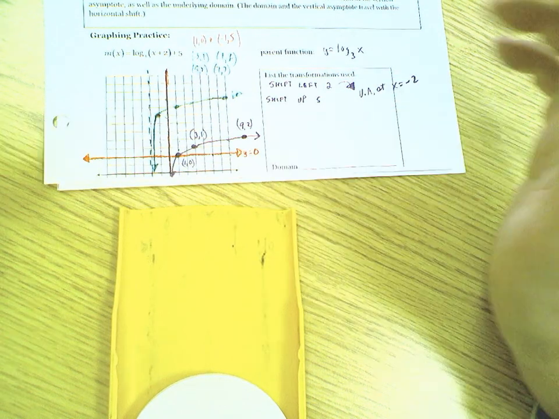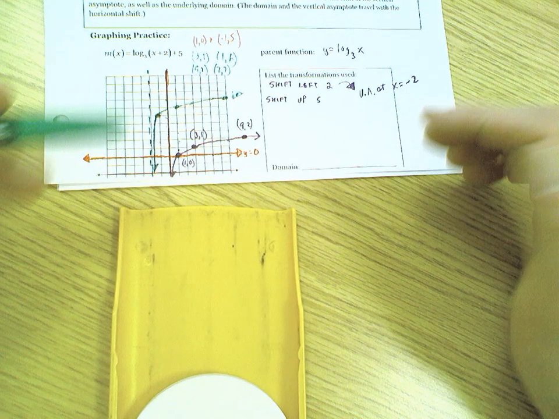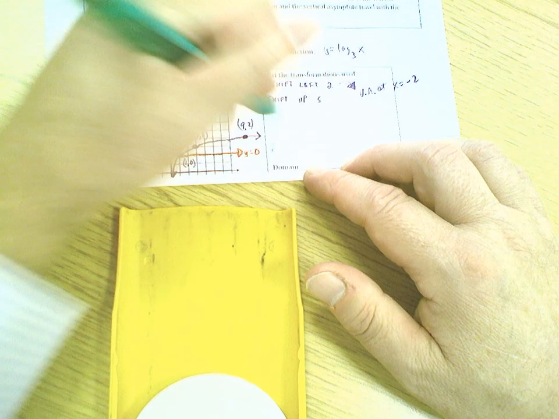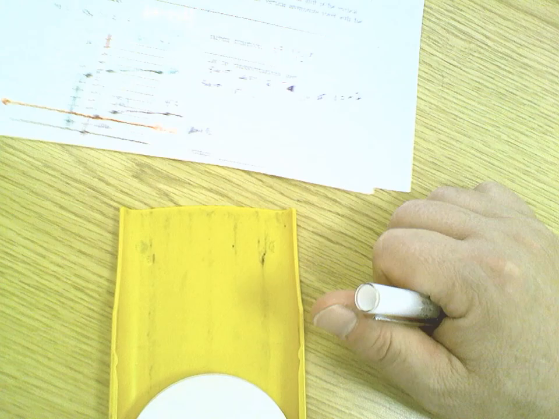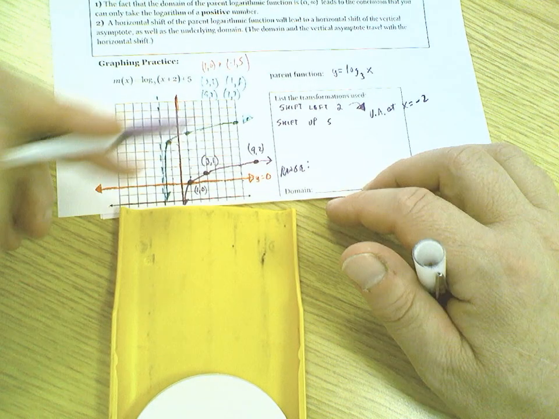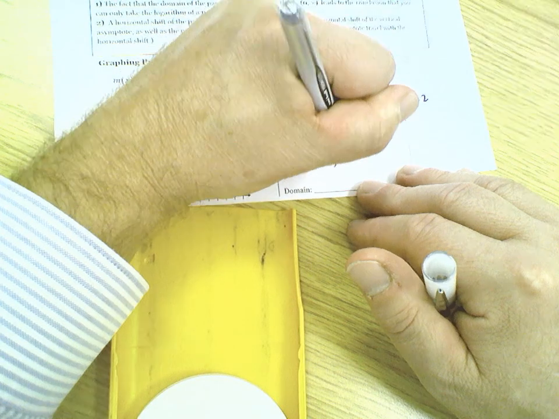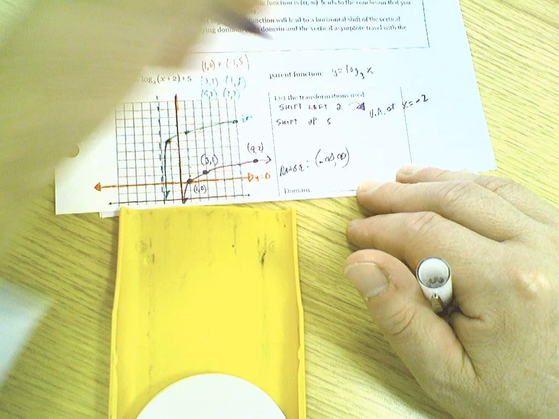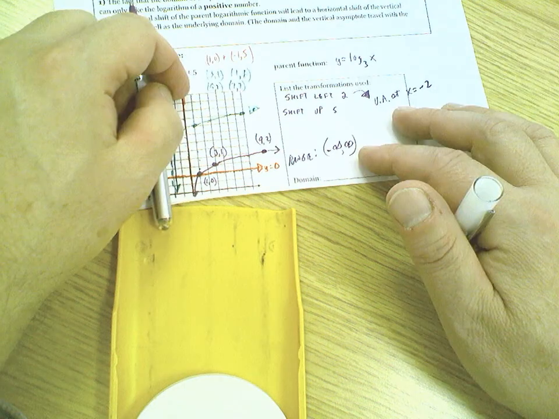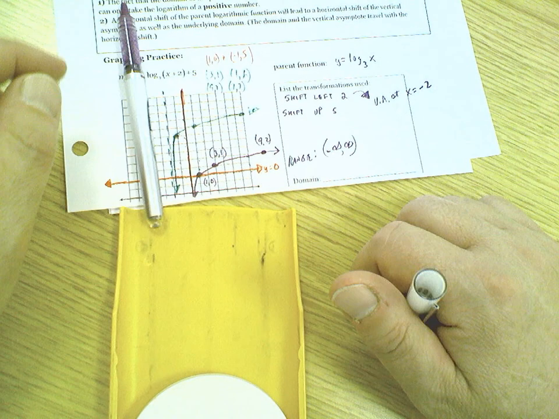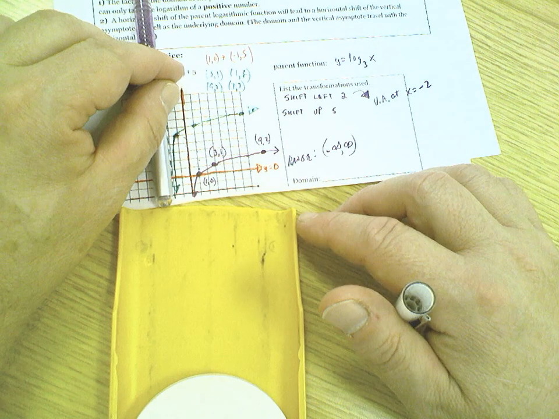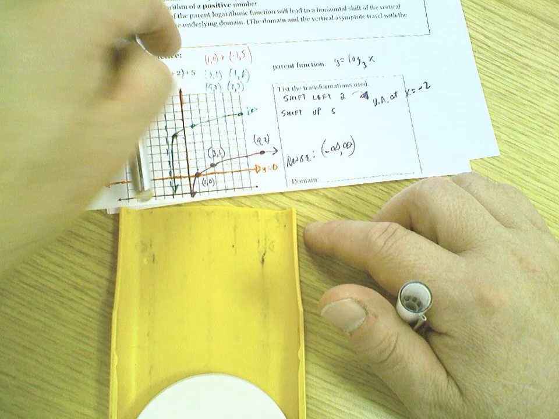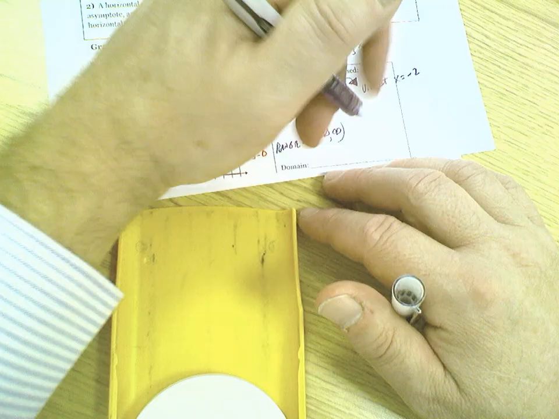And bottom line, let's go ahead and work out our last piece. My range, it didn't change. Negative infinity to positive infinity, all real numbers. My domain, well, look at that. The function doesn't start until you're to the right of the vertical asymptote at x equals negative 2. You never touch negative 2. Your domain is negative 2 to infinity.